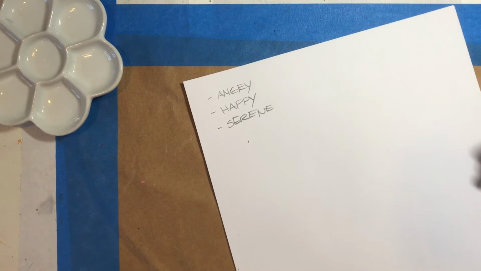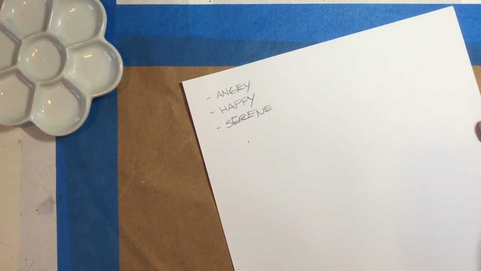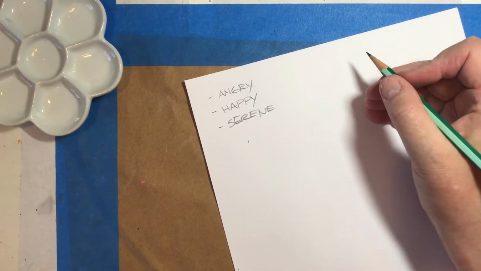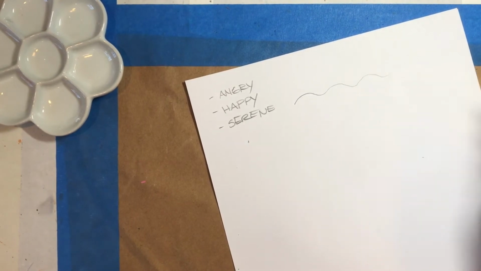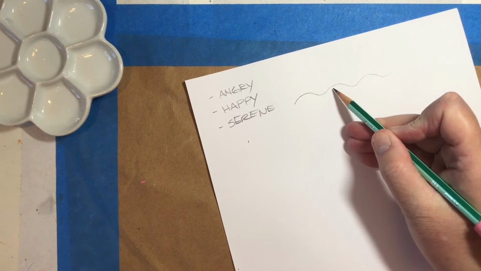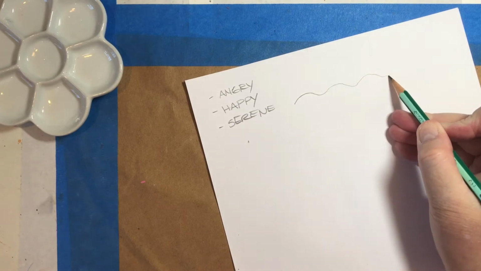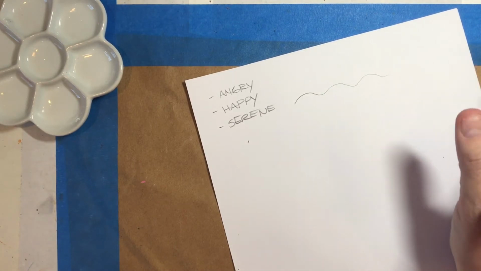So if I were to make something that is angry, I would probably not do something like this, because that doesn't look very angry to me. It looks actually rather calm, and the curves of the lines have a rhythm to them that is graceful and calm.